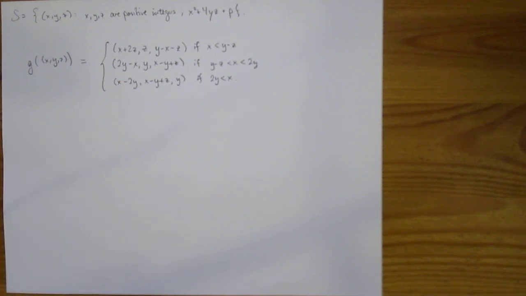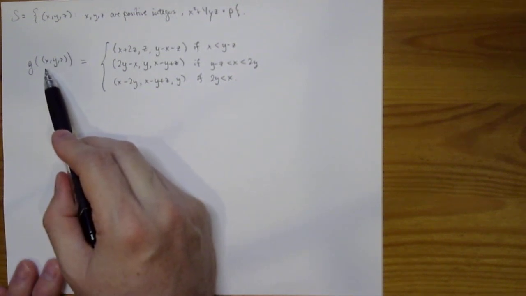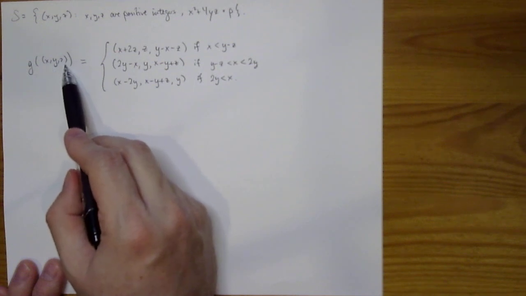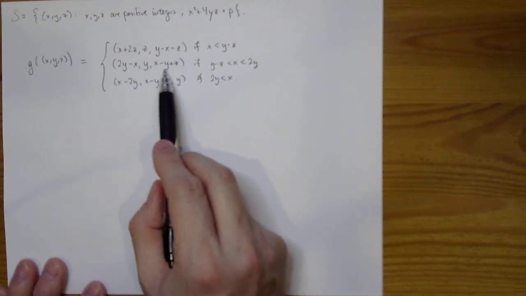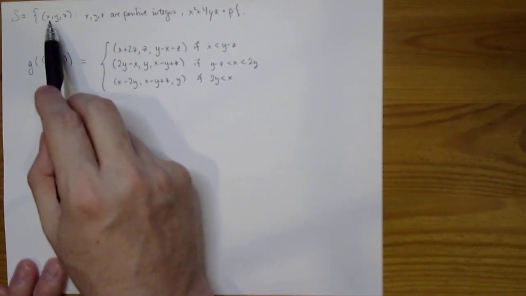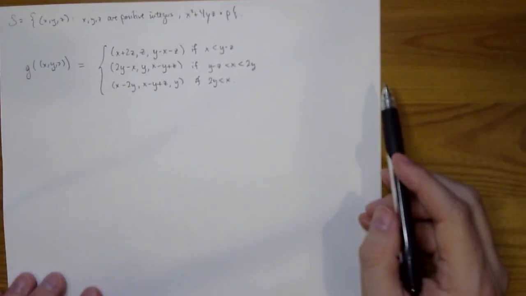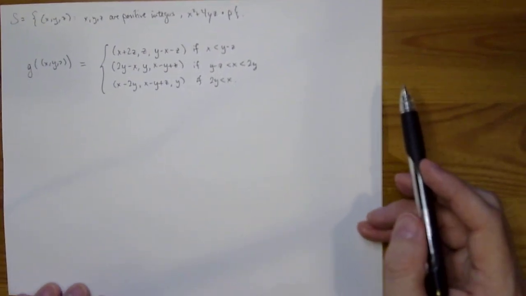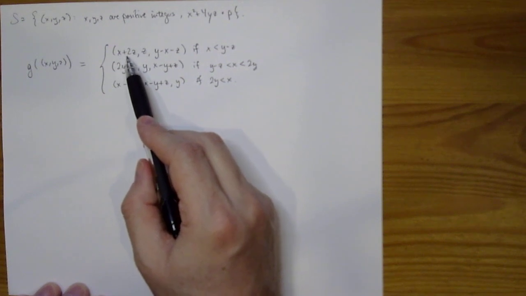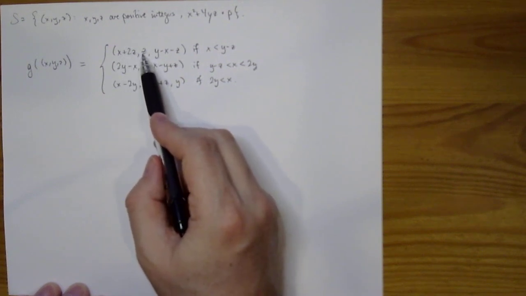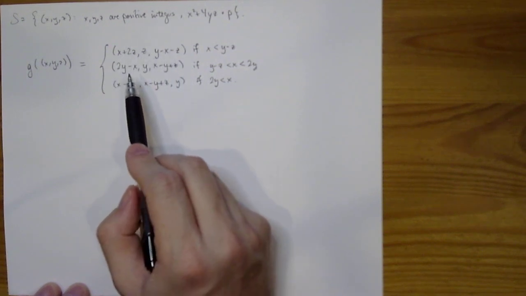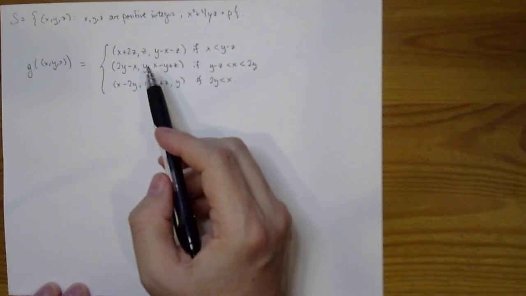So there's a lot of things that you have to check. For instance, this is a rule that takes things in S and takes them to some other ordered triple. But why is this ordered triple in S? Well, you got to do some algebra, right? So for instance, what you have to check is that if you take this squared plus 4 times this, you get X squared plus 4YZ.